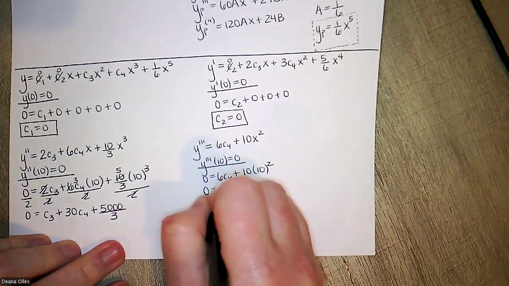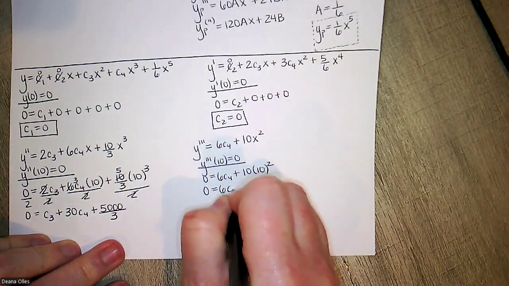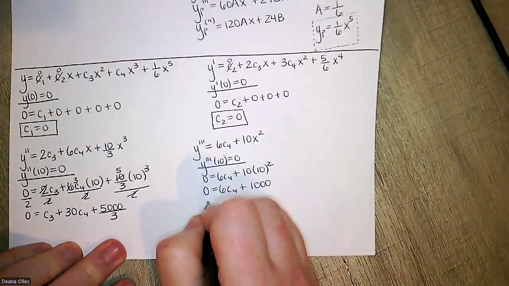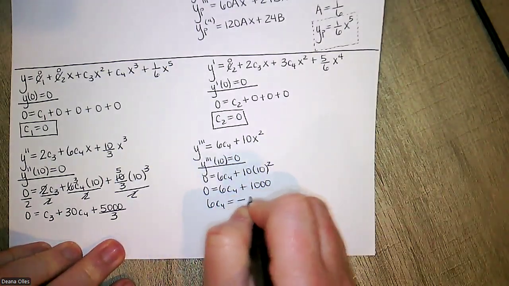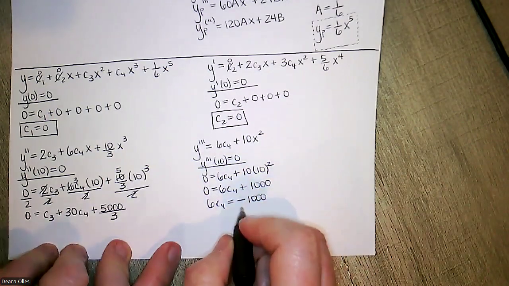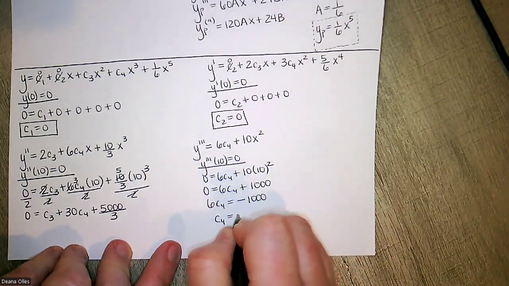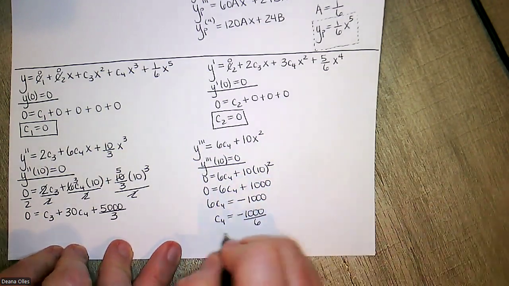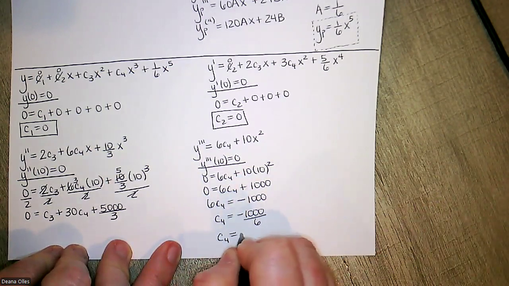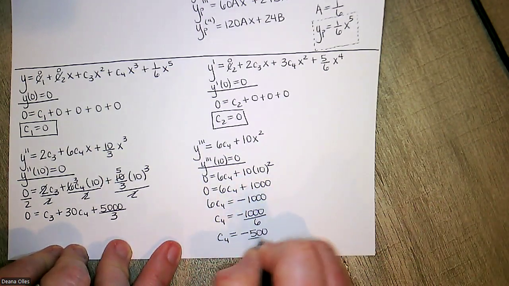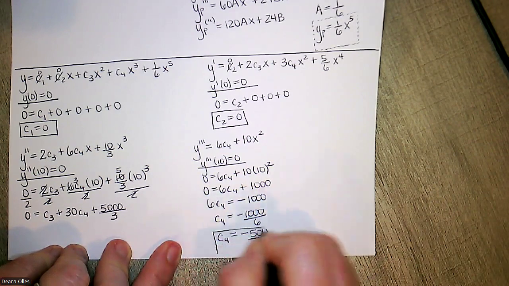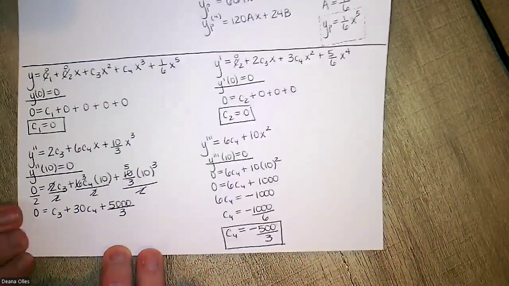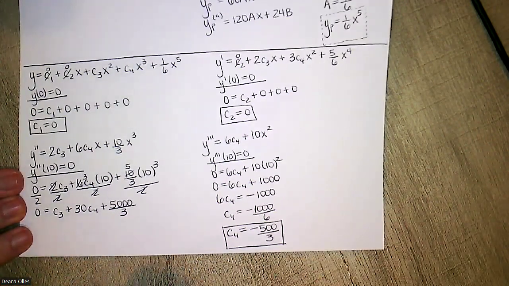I could divide both sides by 2 here, but there's really no reason to. I've got 10 cubed here, so 1,000. So 6C4 equals negative 1,000. So C4 is negative 1,000 over 6. These are both divisible by 2. C4 is negative 500 over 3. On the exam, by the way, we won't give you anything with fractions that's ugly. Don't worry, that's not going to happen.